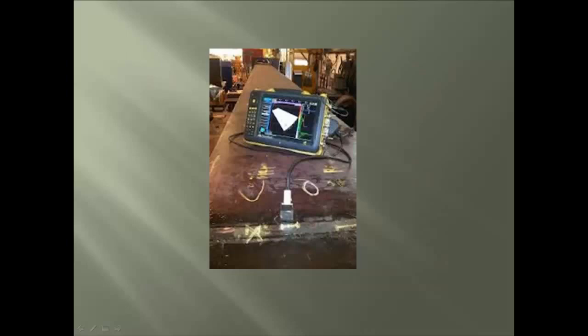Now, when examining groove welds, both the amount of testing and the equipment are specified by the AWS D1.1 code. In addition, the equipment must be calibrated using a standard reference block for a setup of vertical and horizontal scales on the screen, plus the technician must be certified by the ASNT, American Society for Non-Destructive Testing.